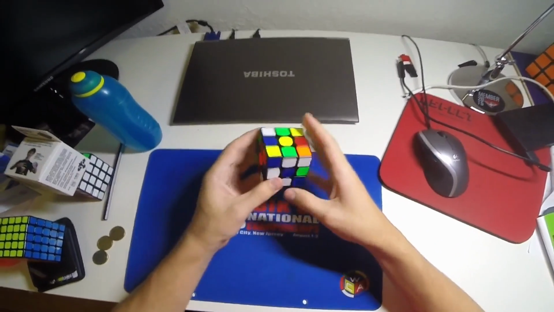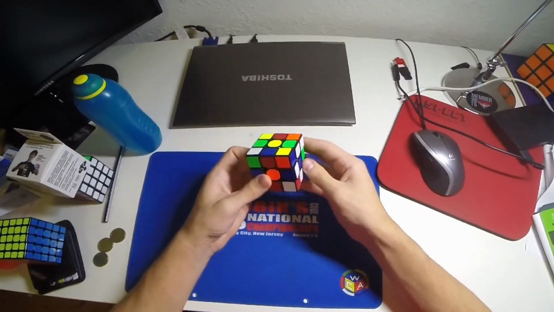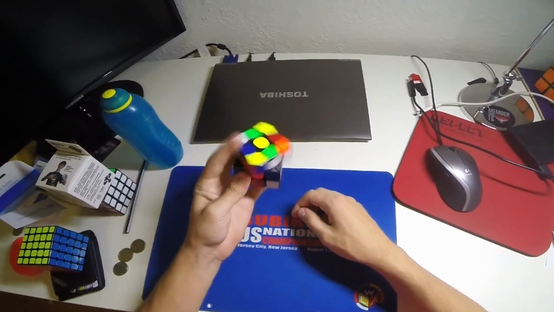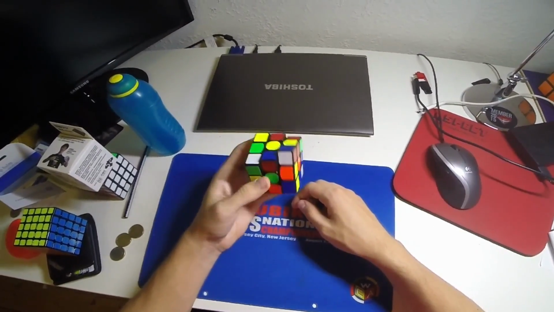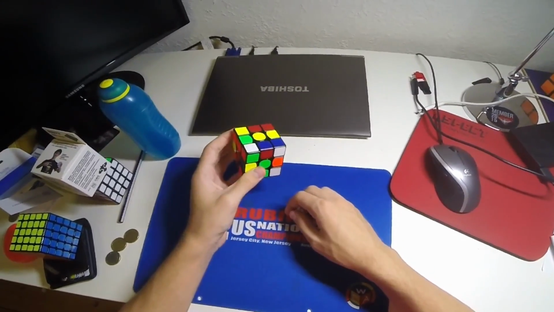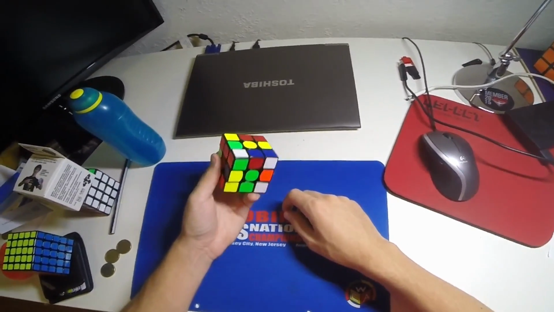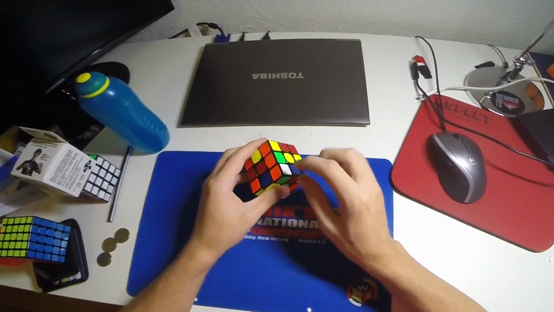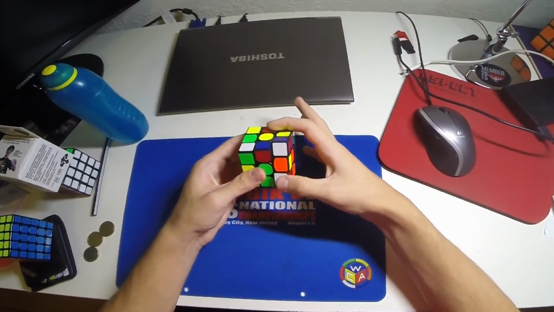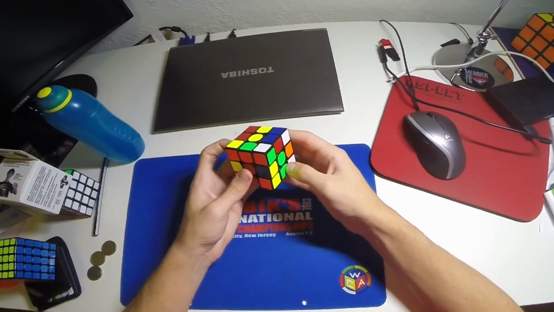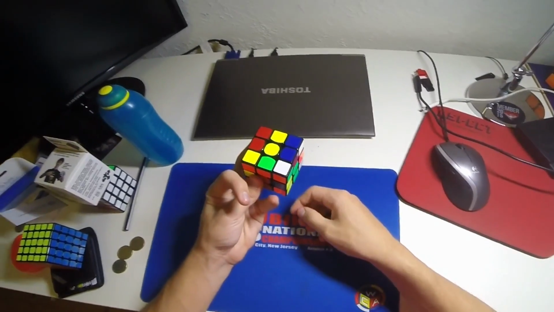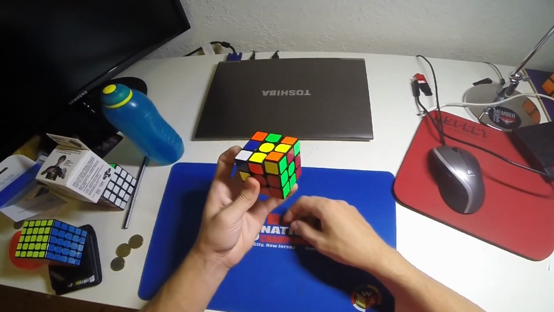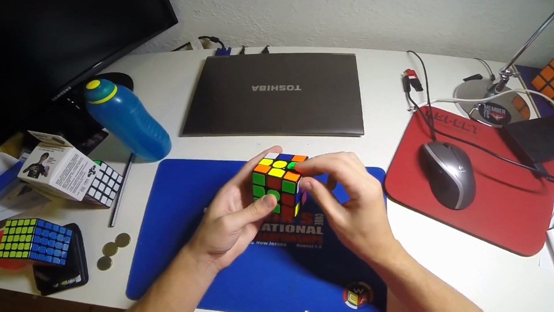Alright, last one. So, I'll try and make this good. So, we've done our cross. Now, there's that one, and this one. In terms of pairs, none of them are particularly great. I'd probably do something like this to solve those.